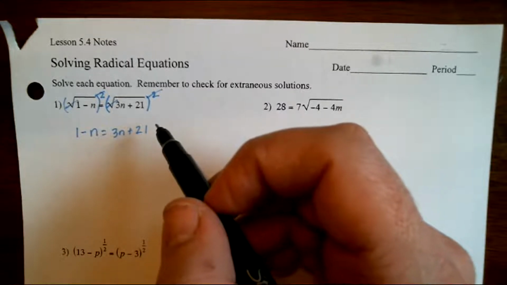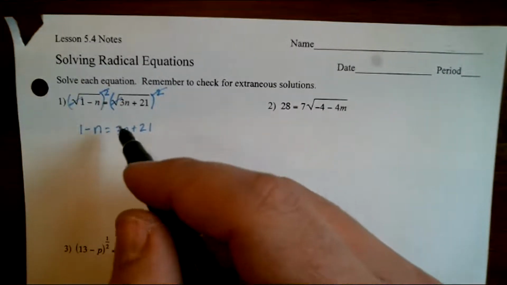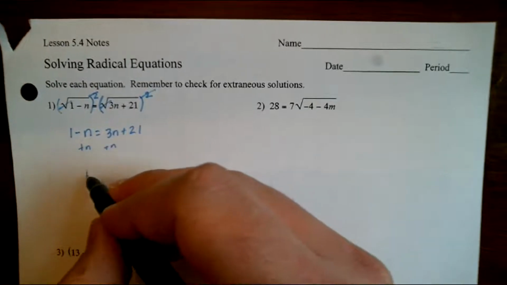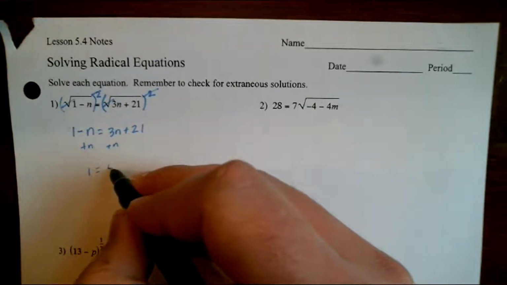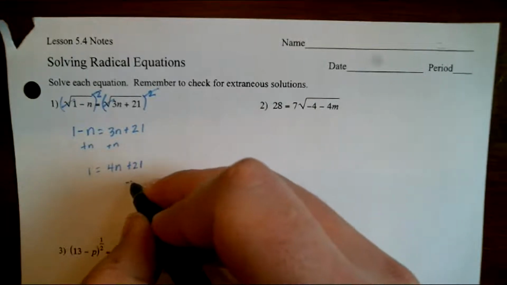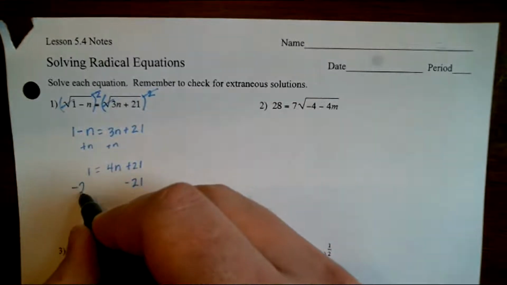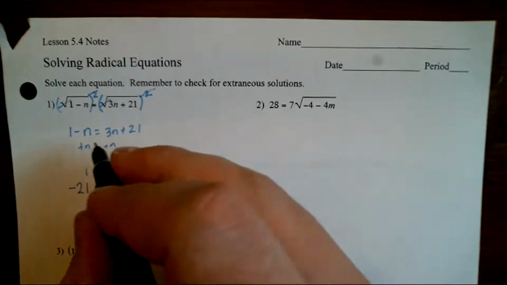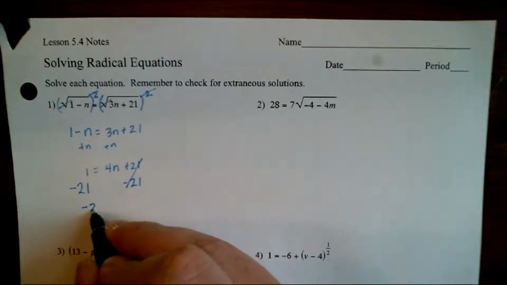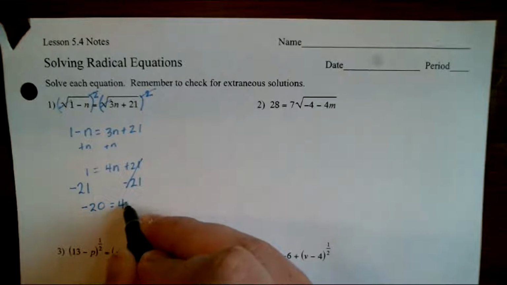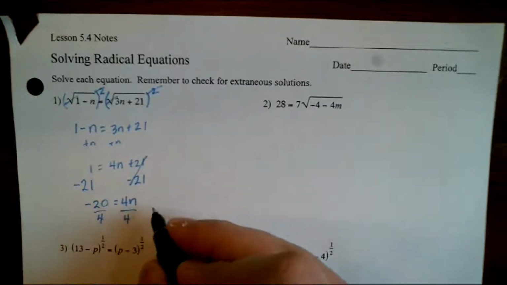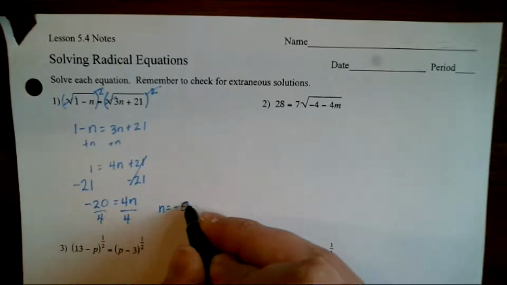Inverse operations. So now we just solve this equation. I'm going to add n to both sides. Get 1 equals 4n plus 21. Subtract 21 from both sides. Cancels. And I get 1 minus 21 is negative 20 equals 4n. Divide both sides by 4. And I get n is equal to negative 5.